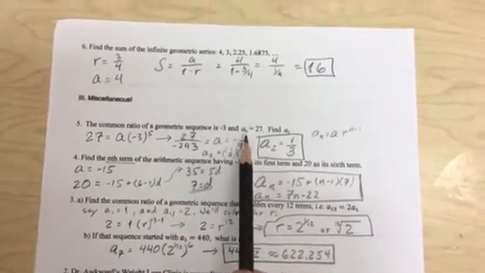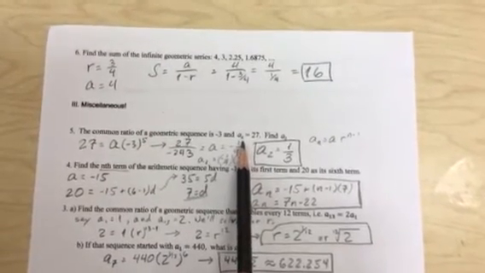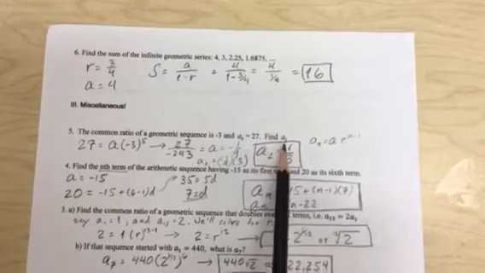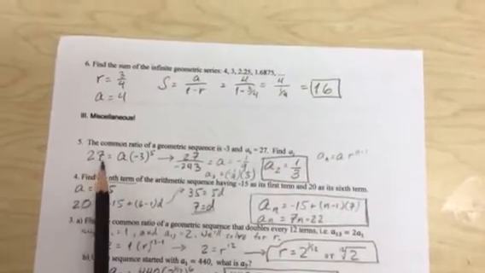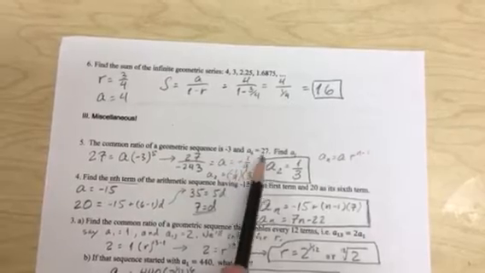All right, the common ratio of a geometric sequence is -3, and a sub, what is that? I'm sorry, what number is that? I can't read that. A sub 5 is 27. Find a sub 2. So we've got 27 equals, I'm sorry, that's a 6. A sub 6 equals 27.